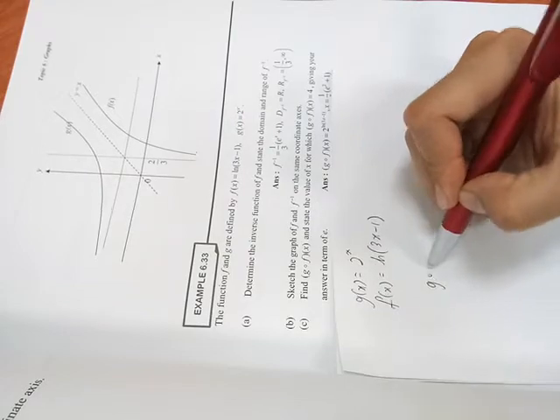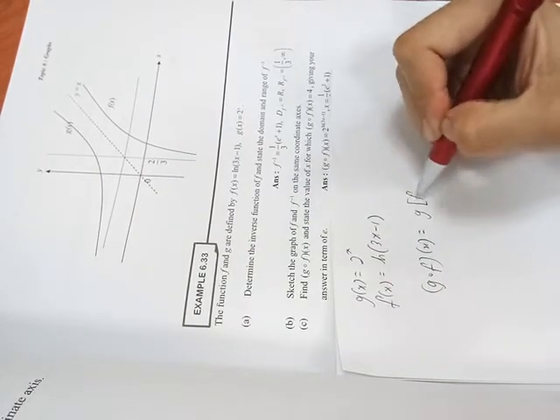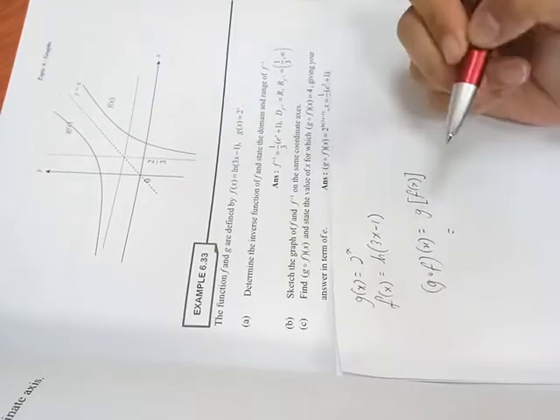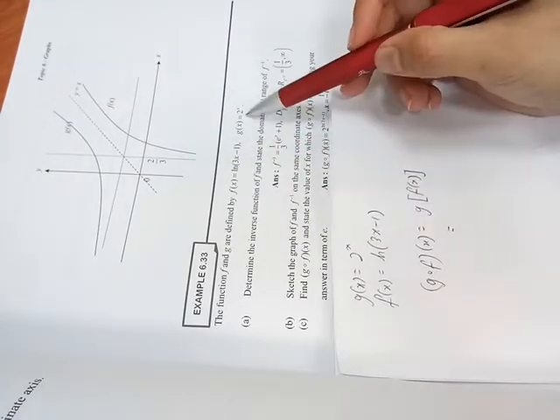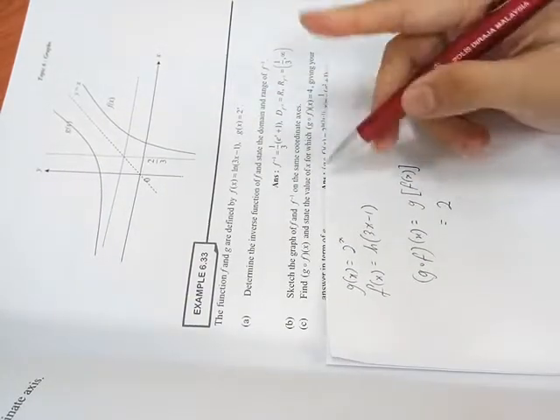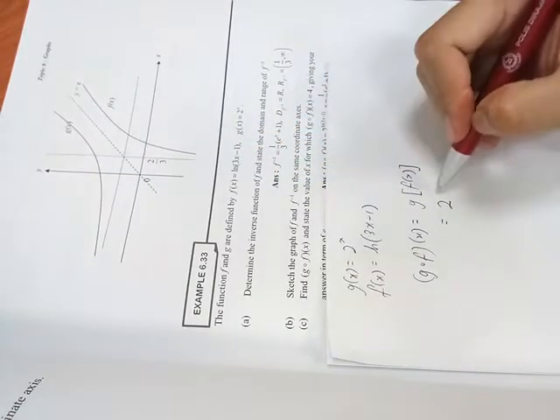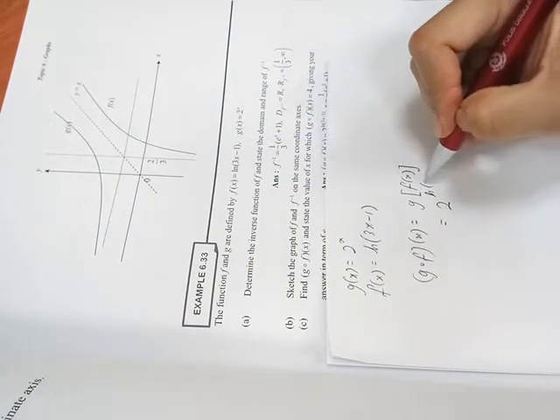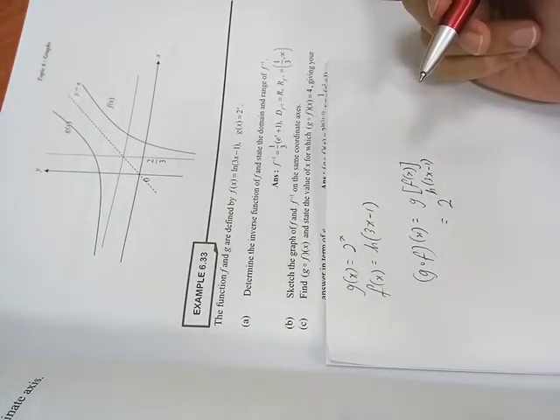g o f(x) means g(f(x)). What does it mean? It means we substitute the function f(x) into g(x). So we have 2 to the power of, and then the x here needs to be substituted by the f(x) function. So it will be 2 to the power of ln(3x - 1).